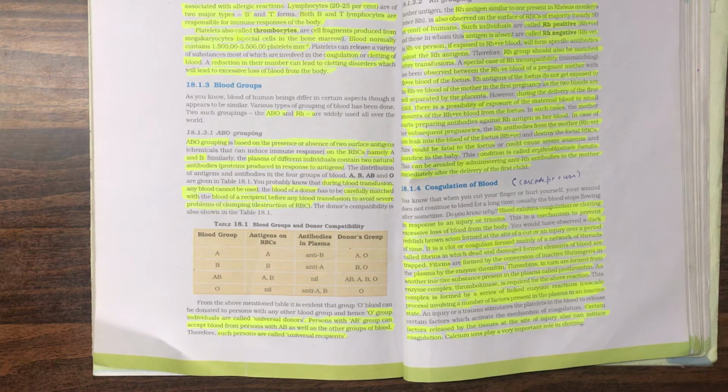RH grouping. Another antigen, the RH antigen, similar to one present in rhesus monkeys, hence RH, is also observed on the surface of RBCs of nearly 80% of humans. Such individuals are called RH positive, and those in whom this antigen is absent are called RH negative. An RH negative person, if exposed to RH positive blood, will form specific antibodies against the RH antigens. Therefore, RH group should also be matched before transfusions.